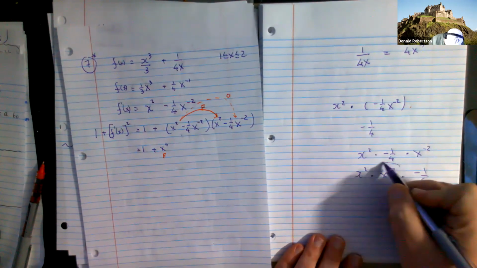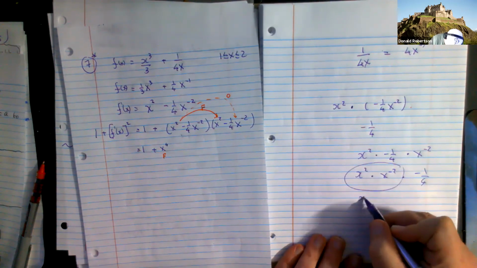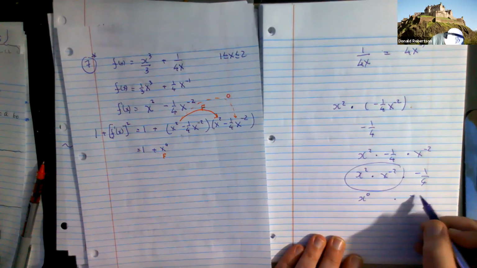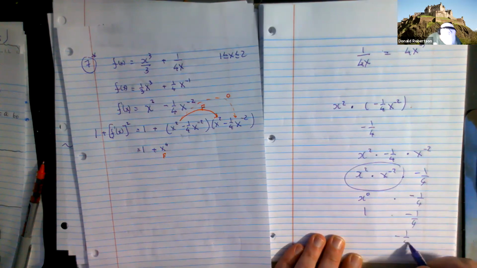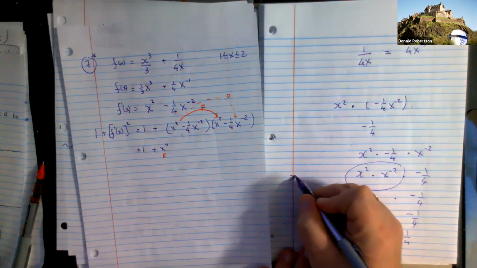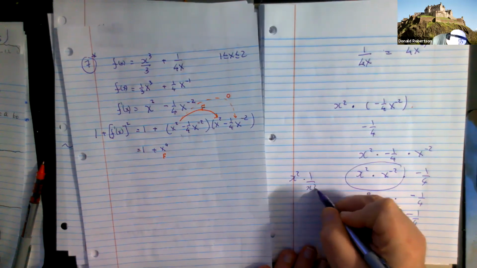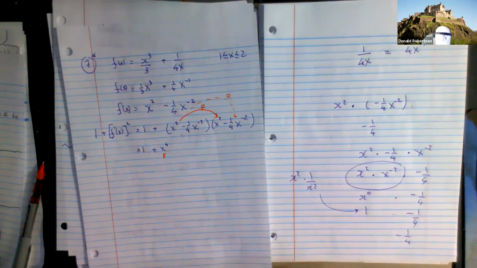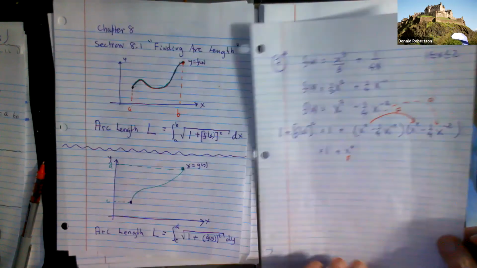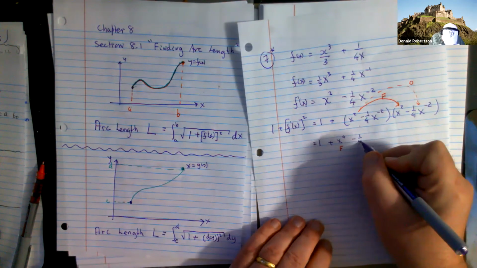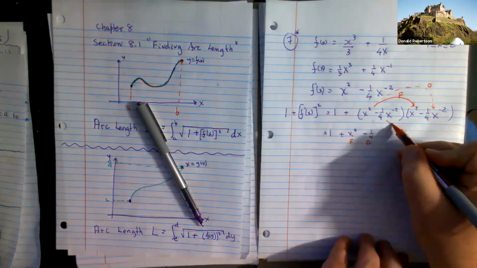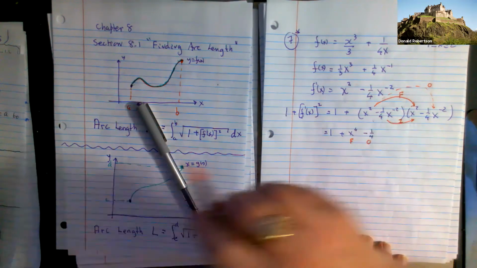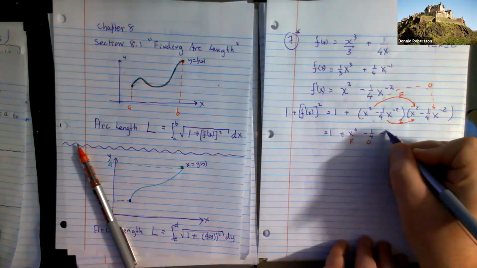And do you know if you take this guy times himself, don't you get x to the 0? And that's 1. And that's negative 1/4. Or if you prefer, x squared times 1 over x squared gets you 1, but it's the same thing. So negative 1/4. And that's the O. If you do the inside, you also get negative 1/4.